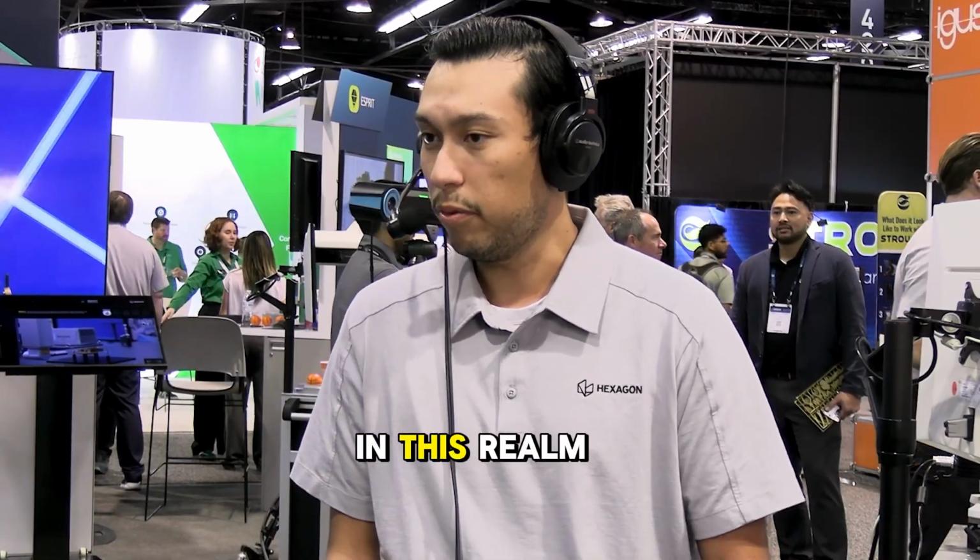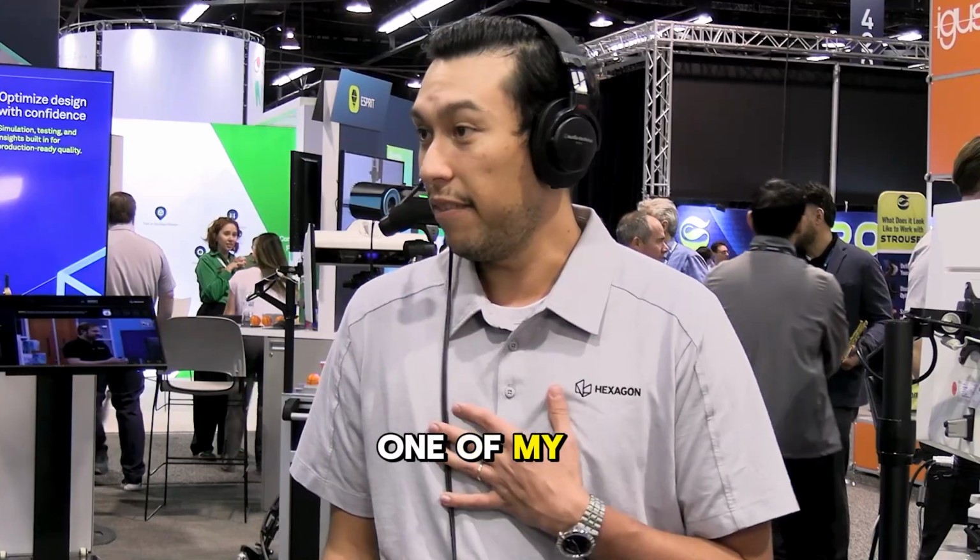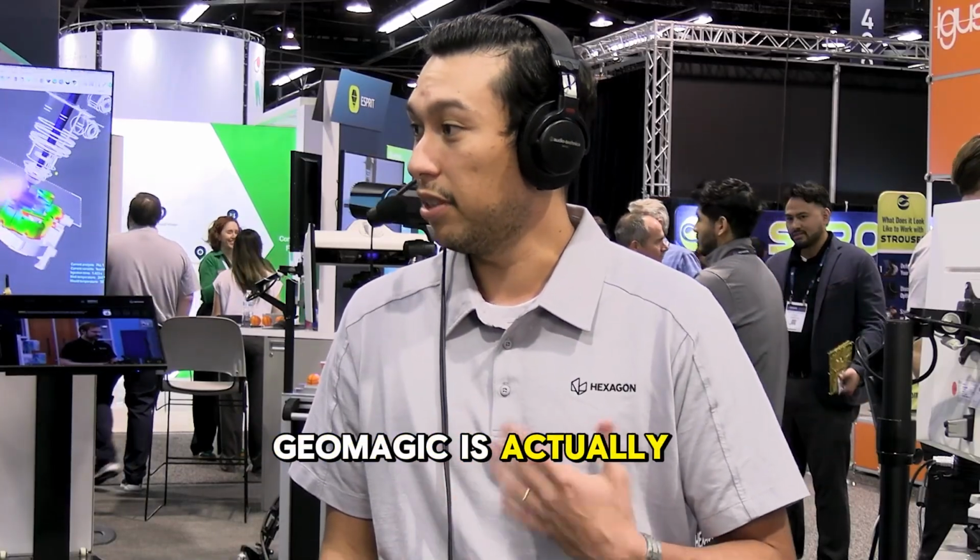And what would you say sets Geomagic apart from the pack? Yeah, so of course there are competitors in this realm, but what we have is a long-standing business, even before Hexagon. We have a ton of trust in the industry, and one of my favorite features of Geomagic is actually live transfer. So that kind of sets us apart.